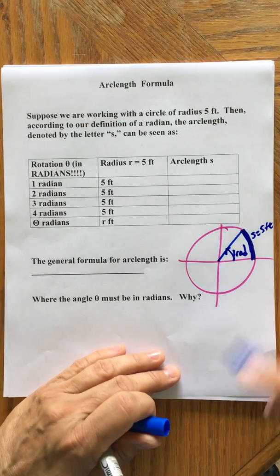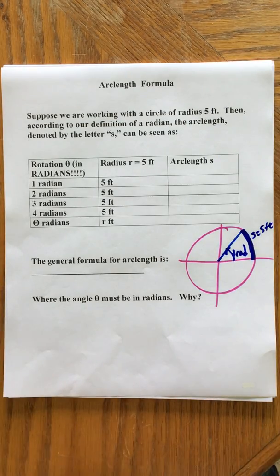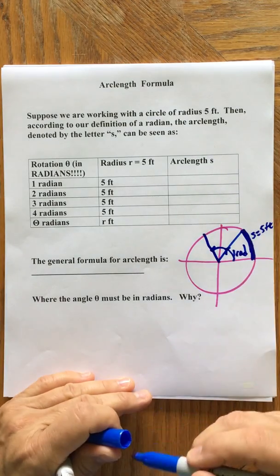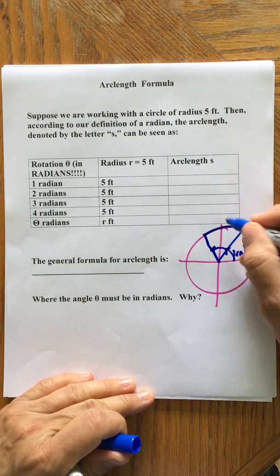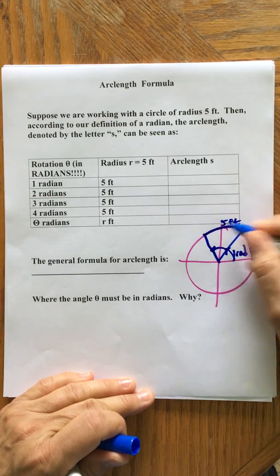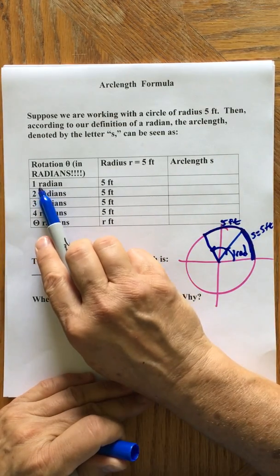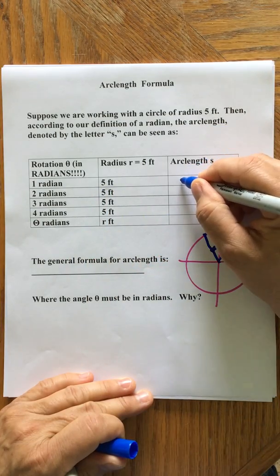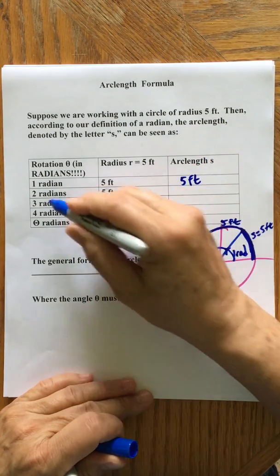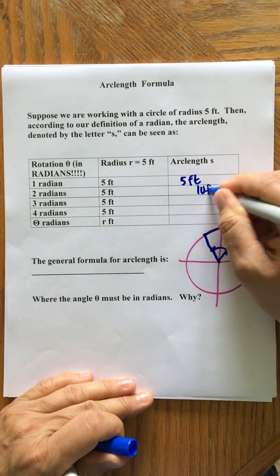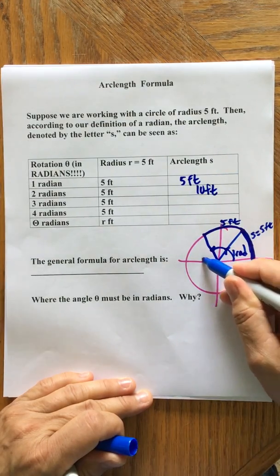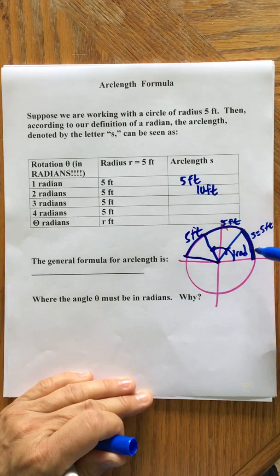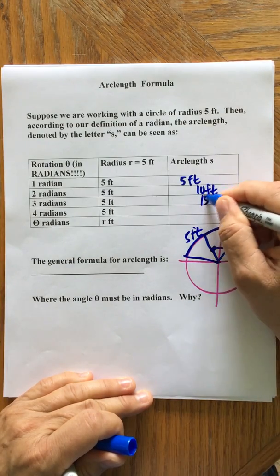Now, if I go ahead and do this again and sweep out another radian, somewhere around in here, then the arc length that I'm going to generate is another 5 feet, for a total of 10 feet. So when I rotated 1 radian, since my radius was 5 feet, the arc length was 5 feet. Here, I got 10 feet. When I go out 3 radians, which is almost here, I have another 5 feet, for a total of 5, 10, 15 feet.